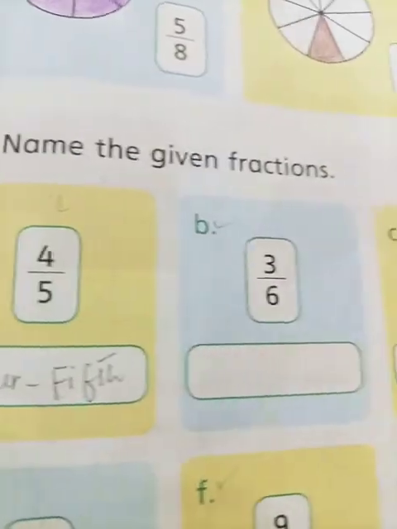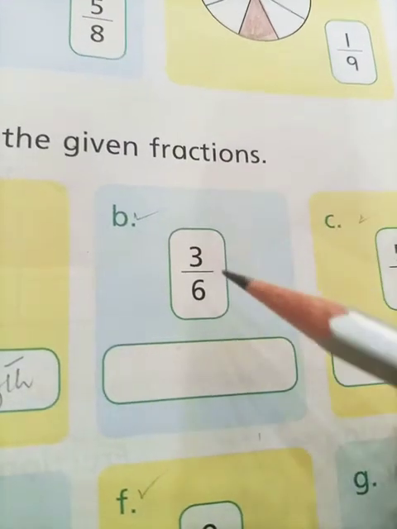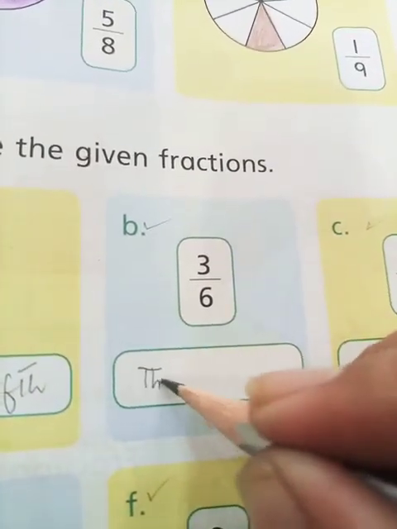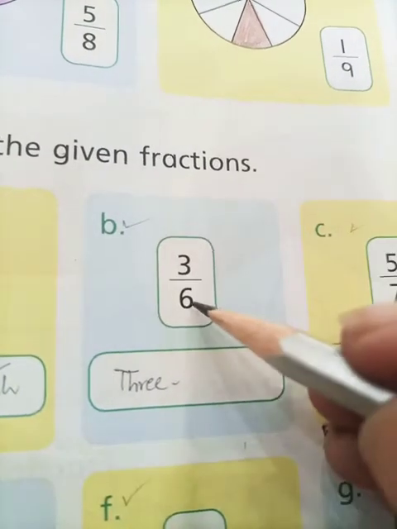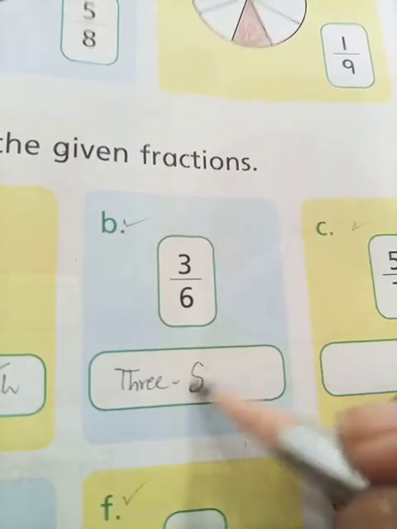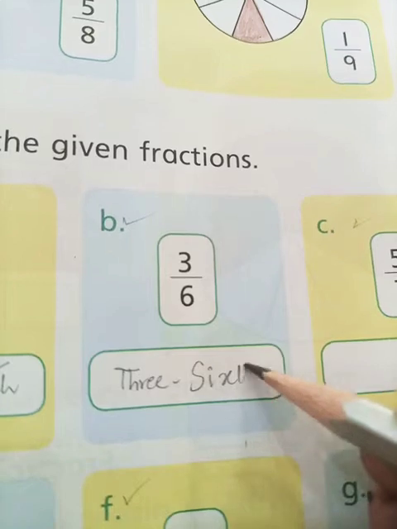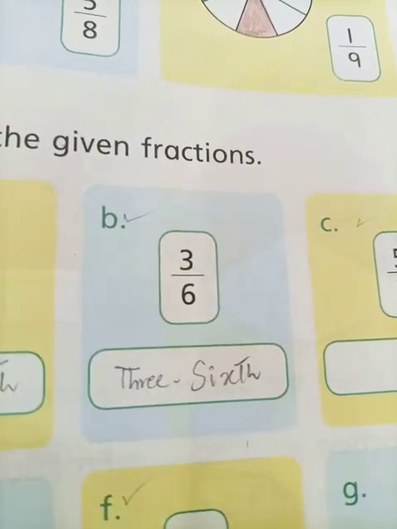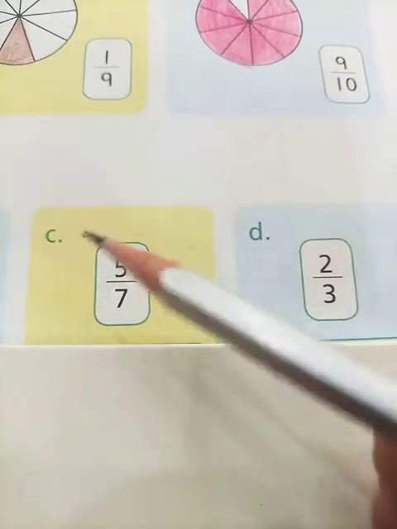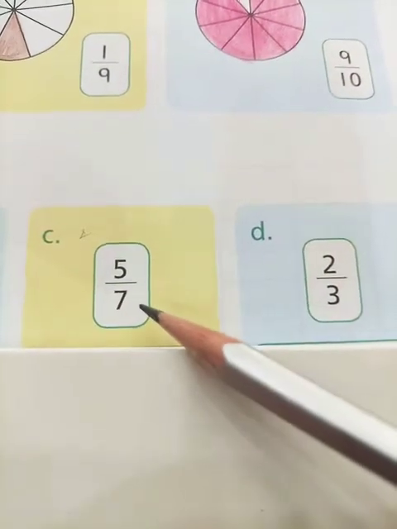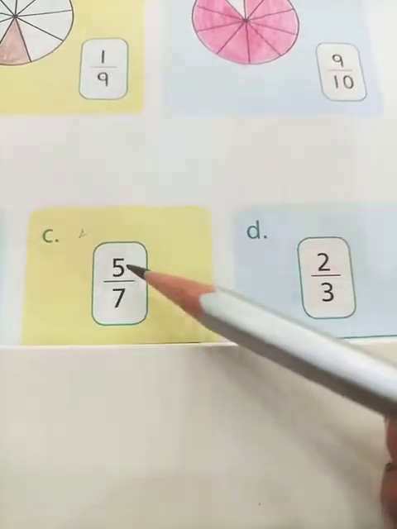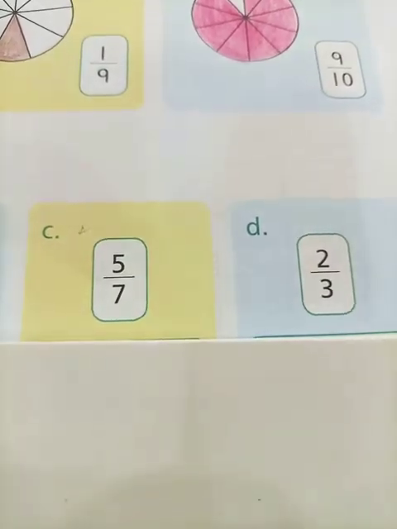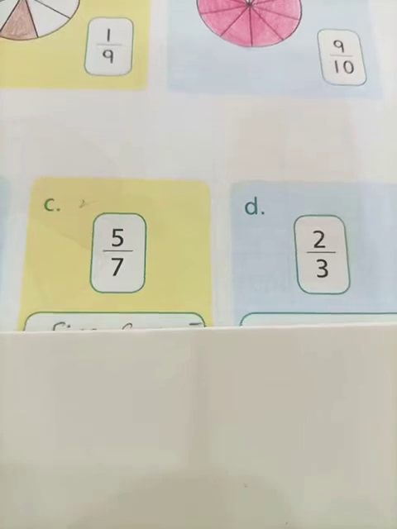Okay, come to our next, that is 3. I am writing the number 3 as it is, 3 with a slash, and the second number as an ordinal number, 3/6. Here is my name for this unit fraction. Okay. Here in the next portion, see 5, 7. So students, you are going to write 5 as it is and 7 as an ordinal number. So this will become 5/7.